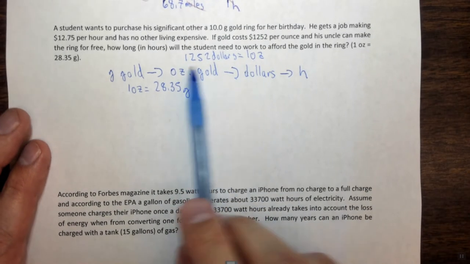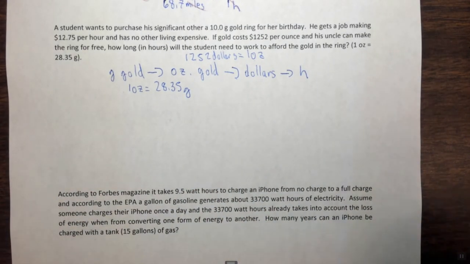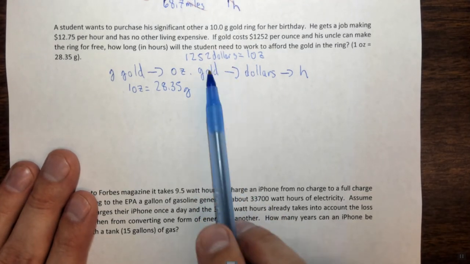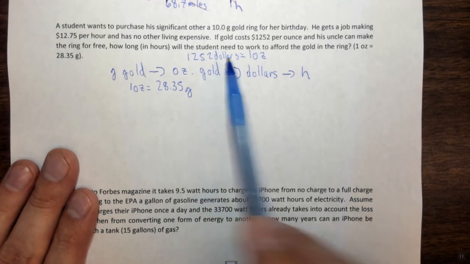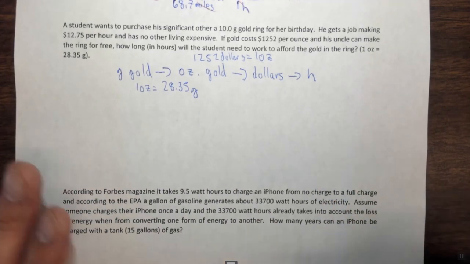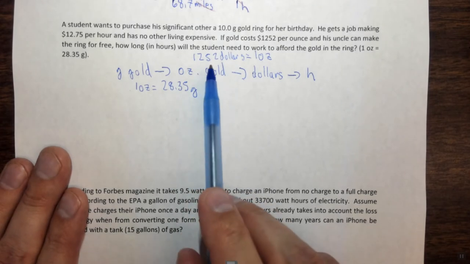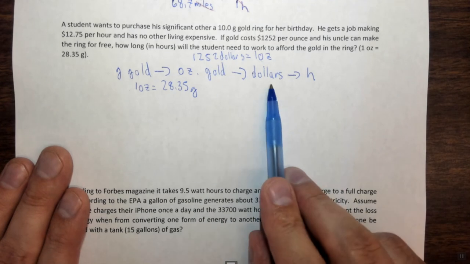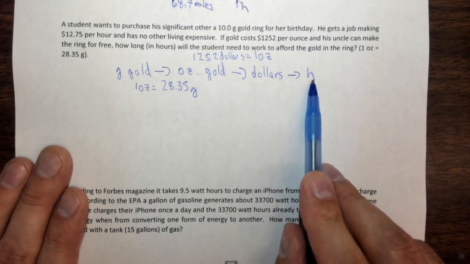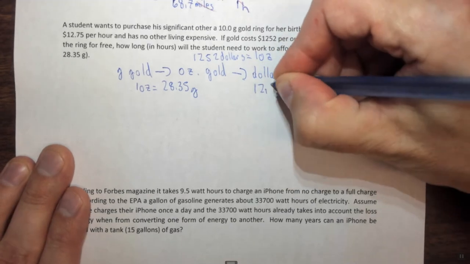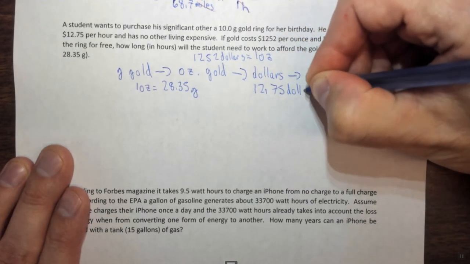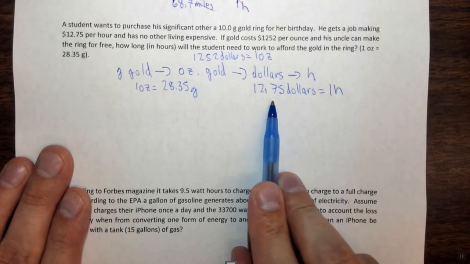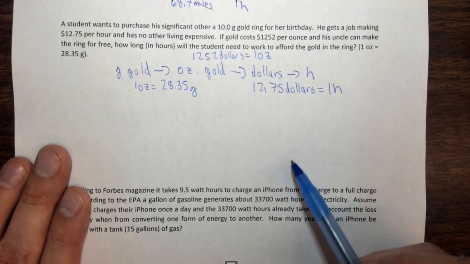When it comes to money and significant figures, I don't really know what the rules are, so I don't really want to get into that, and we're not going to really worry about significant figures here. Whether money is a counted thing or a measurement, to me it seems like it would depend on the case, but I'm not 100% sure. So we're not going to worry about sig figs. We're just going to answer this with three significant figures at the end of the day. Now we have dollars to hours. So $12.75 equals 1 hour of this person's time, because he gets $12.75 for every 1 hour that he works.